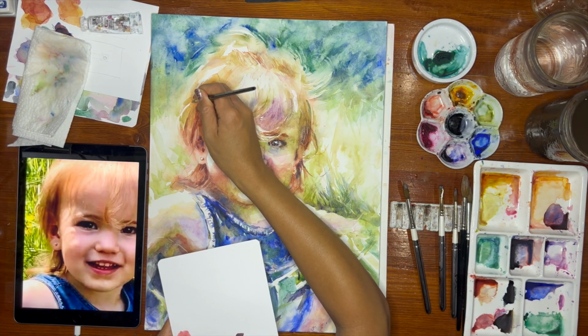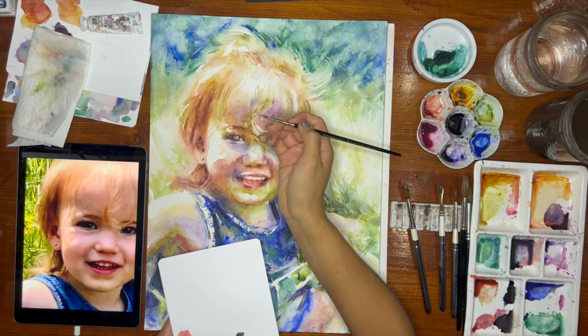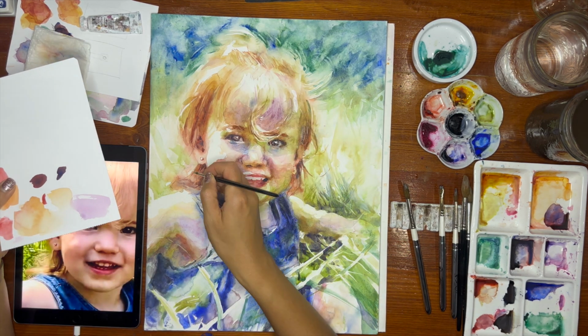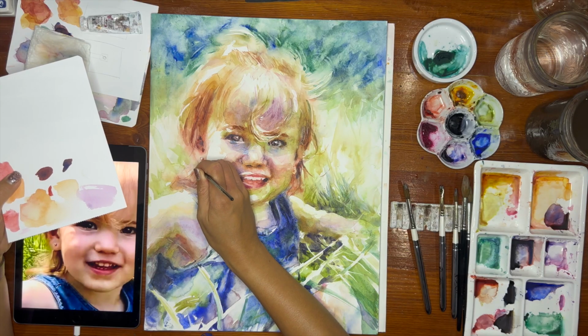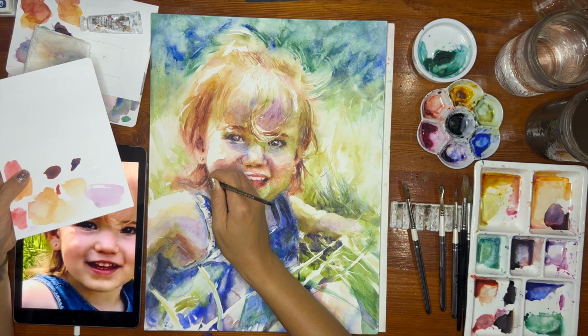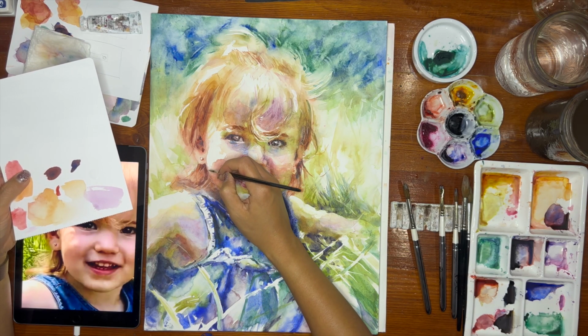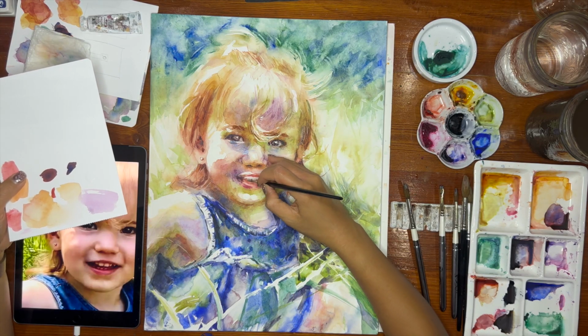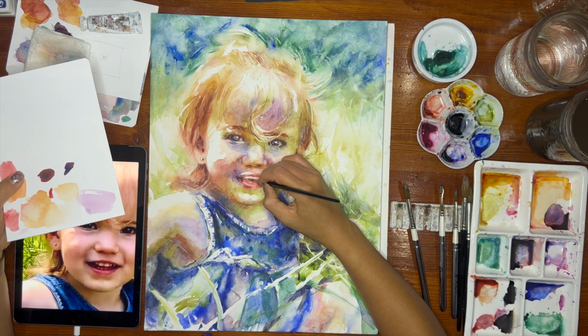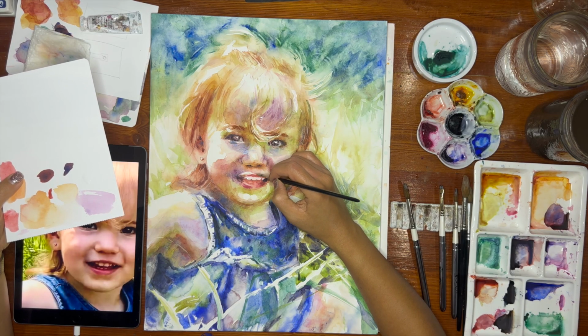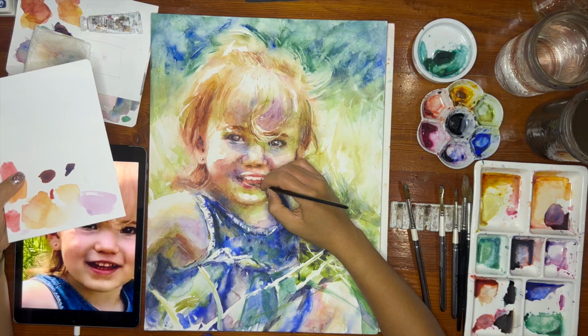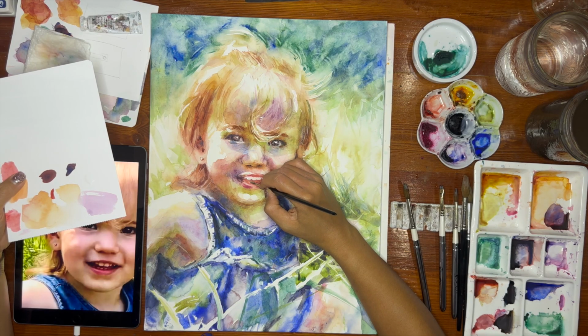You can go overboard with this, so do be careful. You don't want to add too many lines, it can be distracting. You just want to find that balance there. Clean up that little white of her teeth. Hint to some of the teeth that I've lost back here.